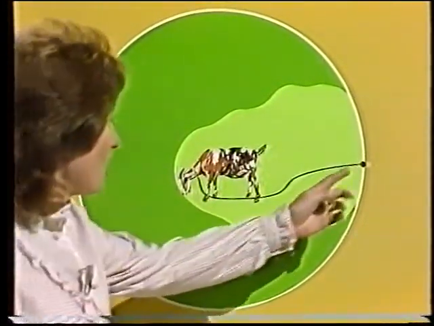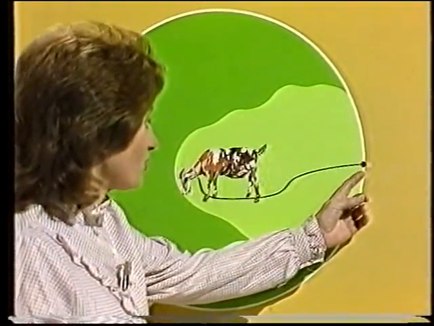Here we have a circular field, and the goat grazing in it is tethered at this point on the circumference. The problem is to find out when the goat can graze exactly half the field. Solving this goat problem is going to lead us to a new technique for finding rearrangements. So how do you get started?